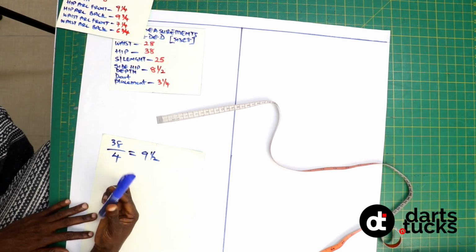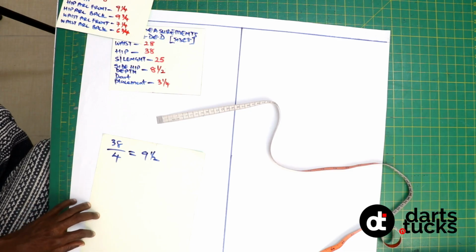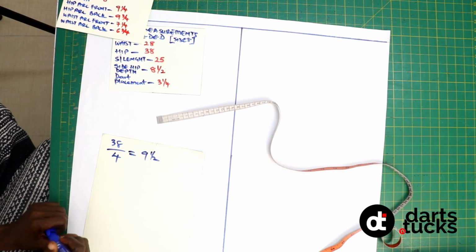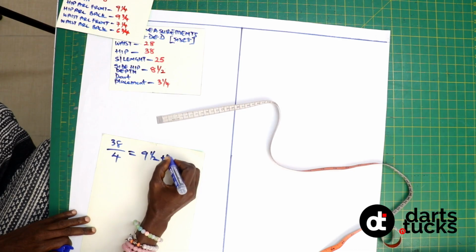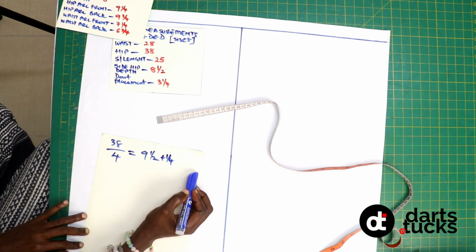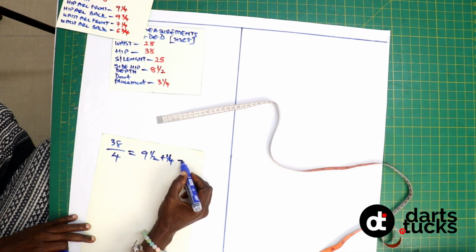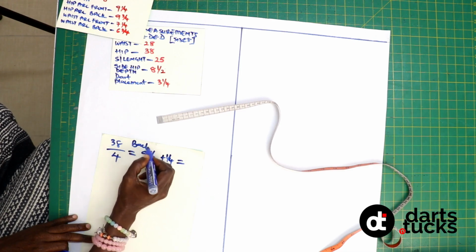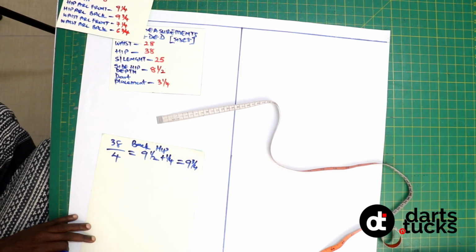So for the hip, the back of the hip should be more than the front. The reason is because of the buttocks. So to get my back measurement here, I'm going to take this 9.5 and add a quarter inch to it, for someone that is a medium size. If it is plus size, you can add up to half. So if I add a quarter inch to my 9.5, my back becomes 9.75.